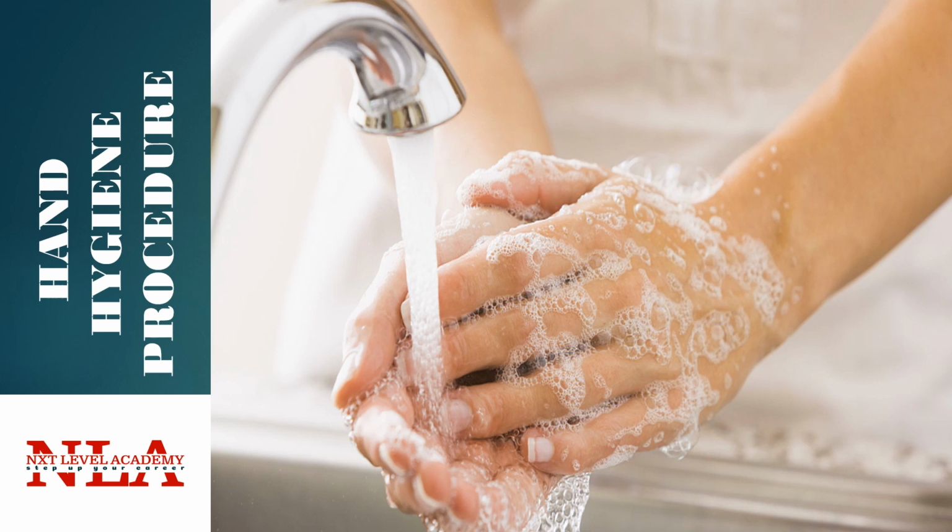Today, we are going to see a most important and most simple procedure, which is the hand hygiene procedure. This hand hygiene procedure may look so simple, but it is very, very important for any skill test. I guess in the JIPMER 2022 skill test, this may be asked. So, students, let's go to the slides.